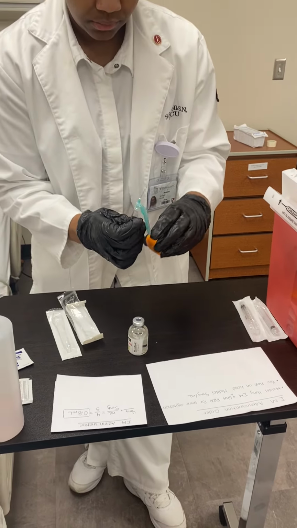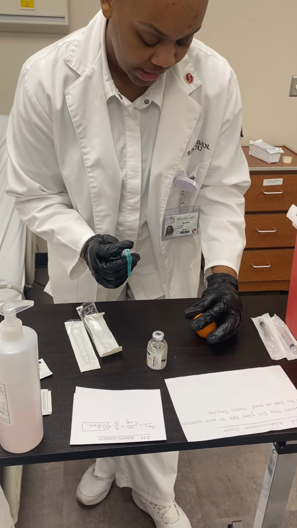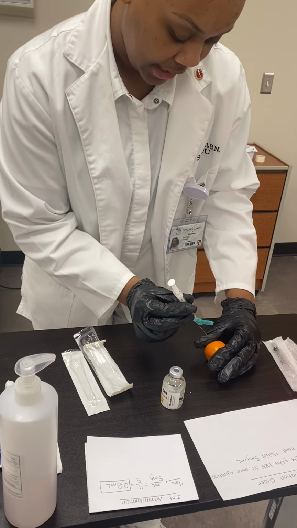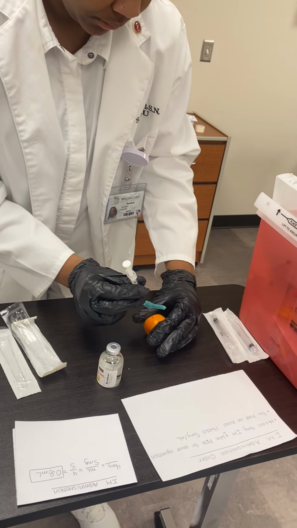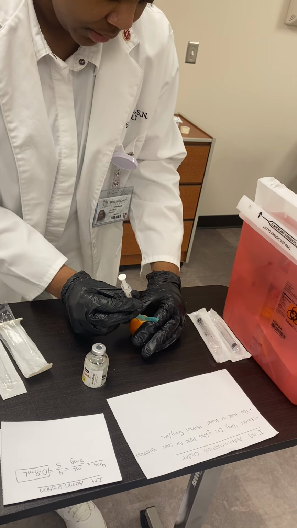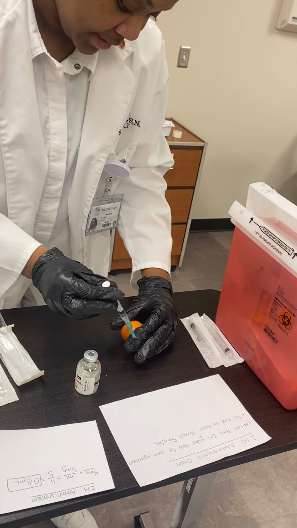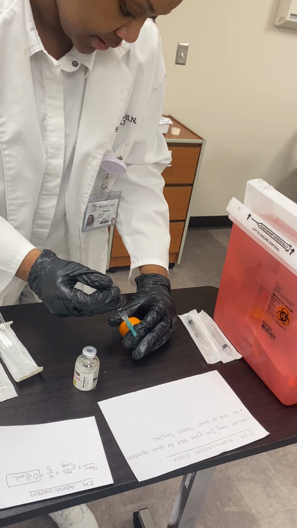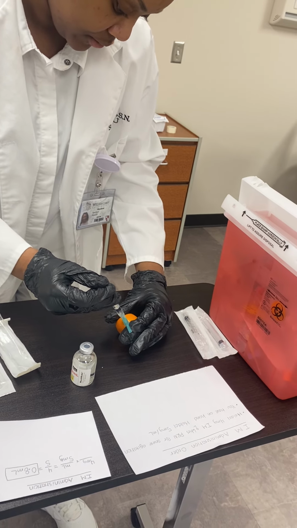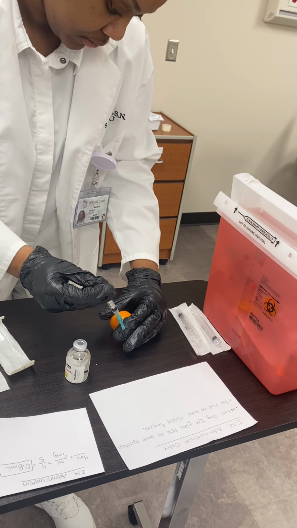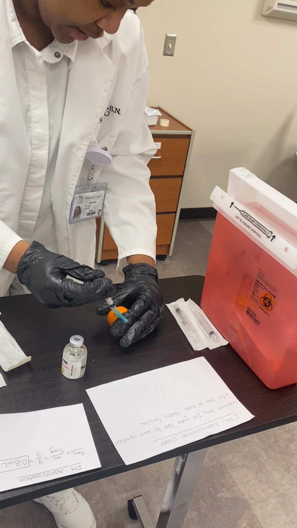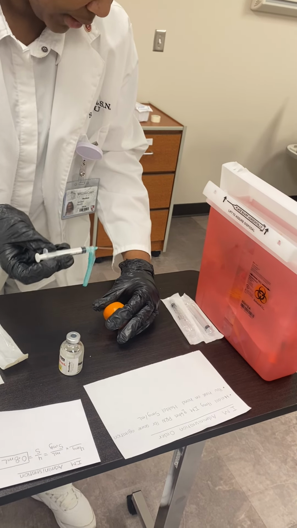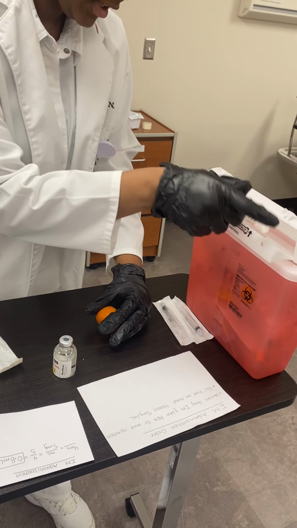With my needle, just kind of pull the skin tightly back. I'm gonna insert at a 90-degree angle. Insert. And I'm going to aspirate. And I'm going to go ahead and slowly inject this medication. And just leave it there for a second. Remove the needle. I would place in the sharps container.